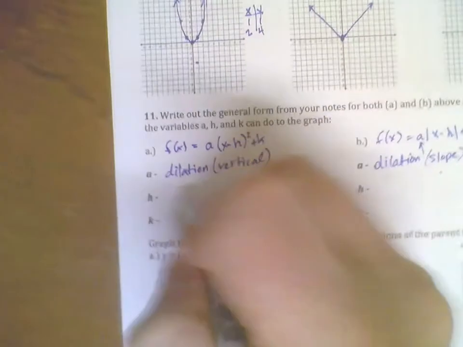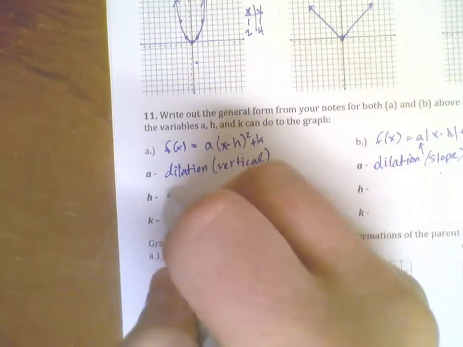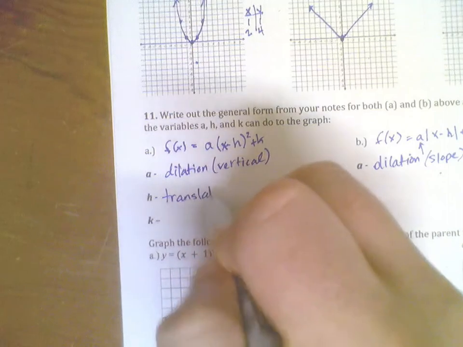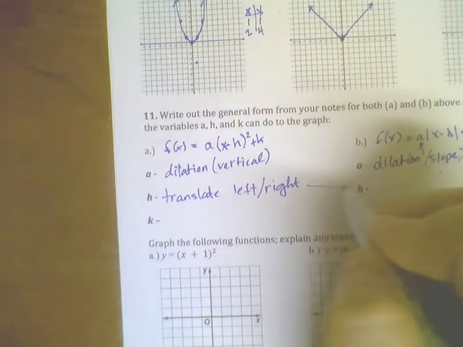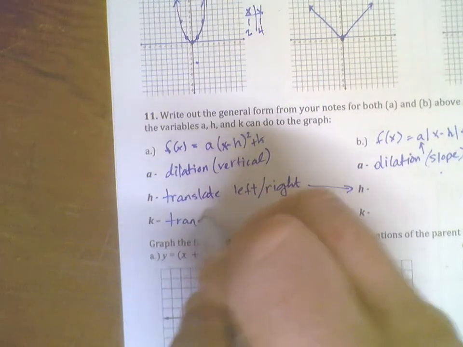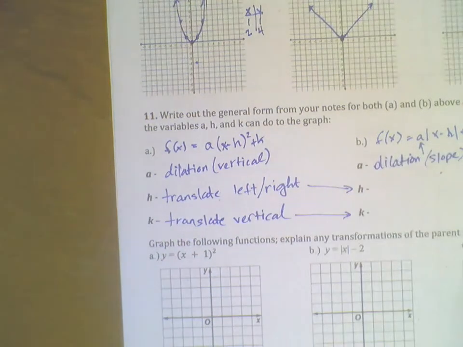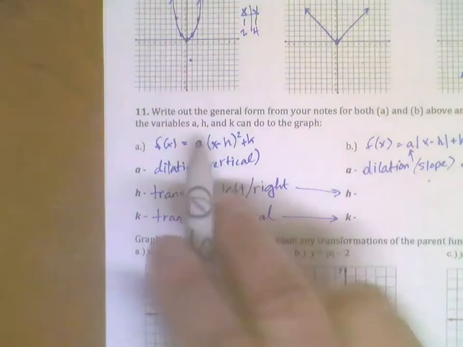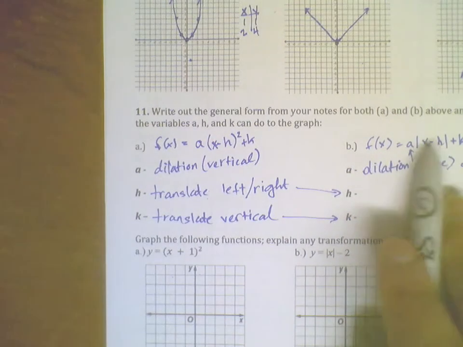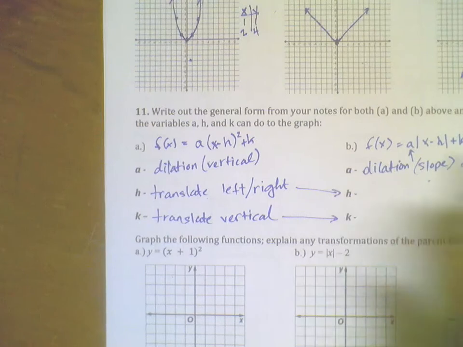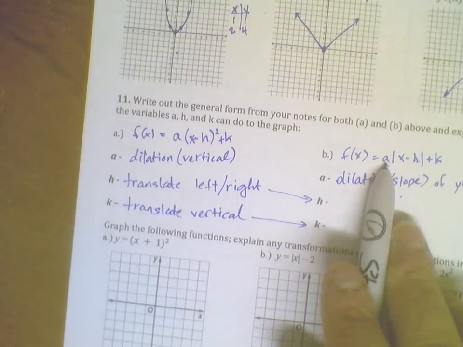Okay, and then h controls your shifting left and right because that's in with the x. X values go left and right. So that's translate left and right. Same thing here, and then this one is translate vertically. Same thing there. So really, these general forms are pretty much the same. Parabolas are just going to have the parentheses with the squared, and absolute values are going to have the straight brackets. The only extra thing, it's kind of nice with absolute values because that a is your slope. Okay, that's going to help you graph it easier.